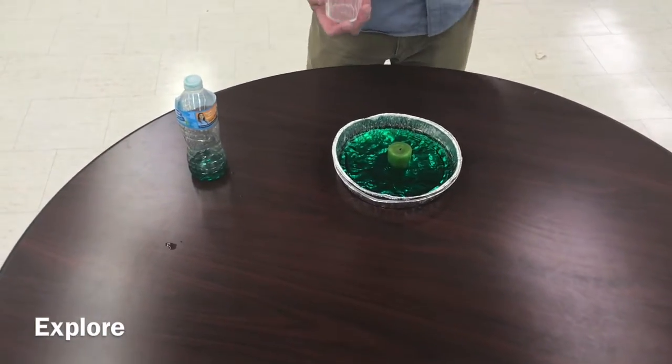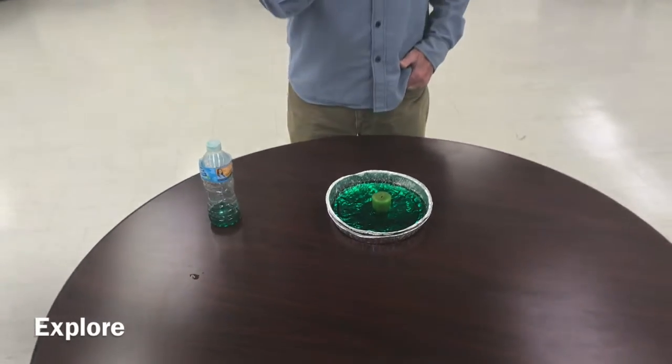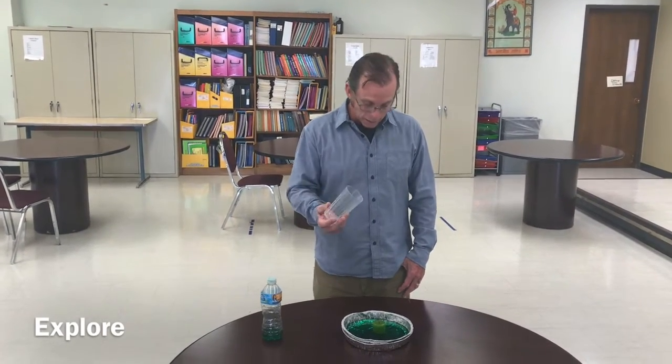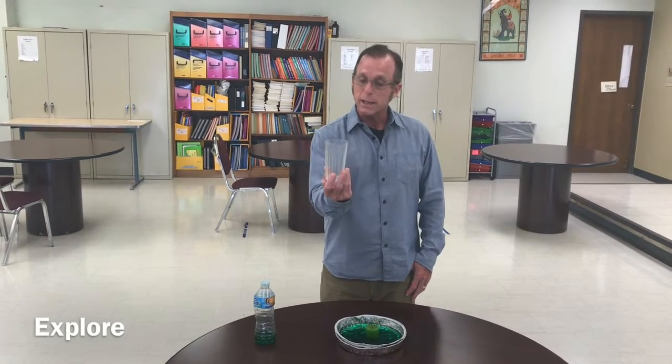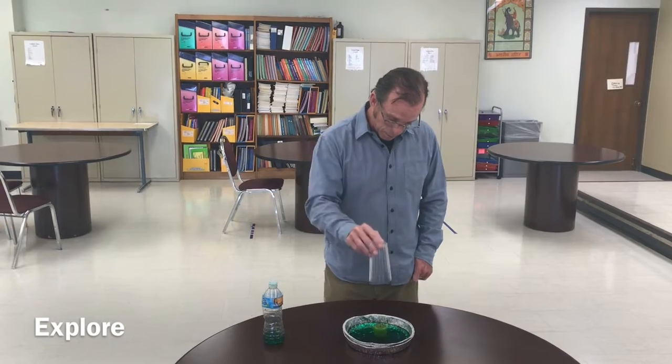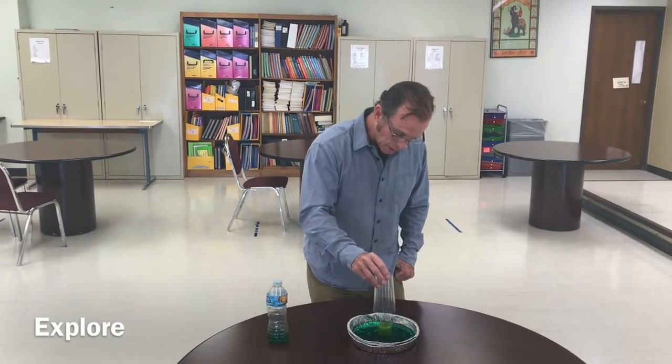Now, if I was to take this glass, which is filled with air, and put it over the candle just like it is, what do you think would happen to the liquid? It would move. Which direction would it move? Around the glass. Okay, so let's take a look. If we take this, which has air in it, and put it over the candle, which isn't lit, and put it into the liquid, let's see what happens.